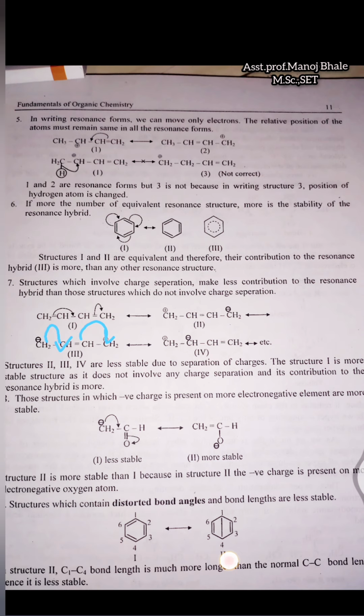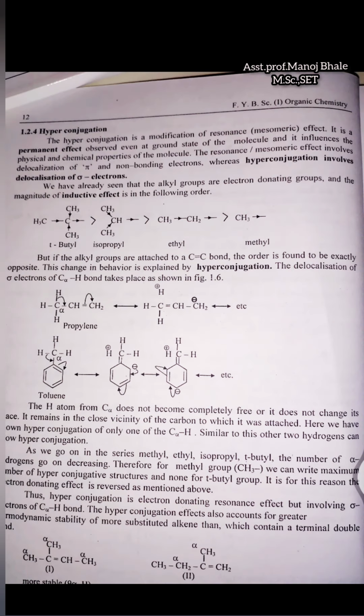This structure is having carbon number 1 and carbon number 4 with longer bond length, so that's why this is the unstable structure, and this structure number first is a more stable structure regarding the resonance effect. Next effect which is given there, that is hyperconjugation.